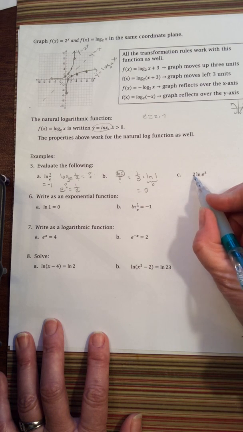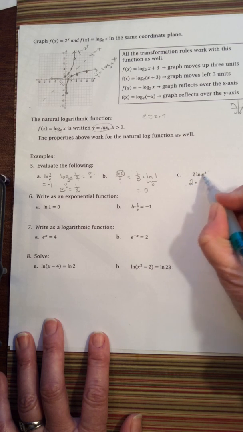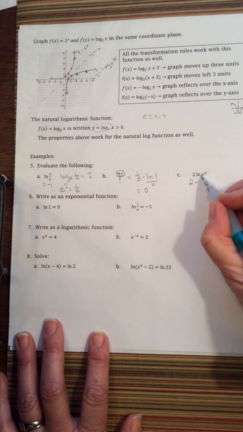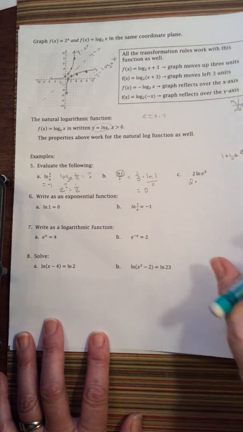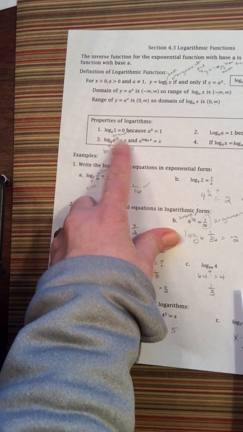And then this says 2 times the ln of e cubed. So the ln of e cubed is, there's another property there. It's saying the log base e of e cubed. So if you look back on the property sheet, it's like this, where it's the log base a of a to the x is x.